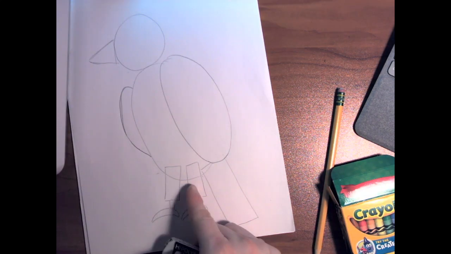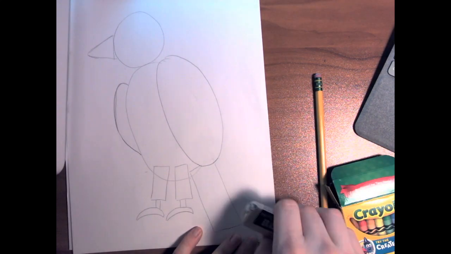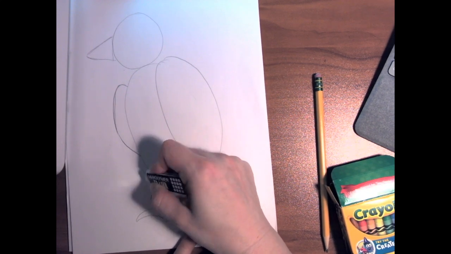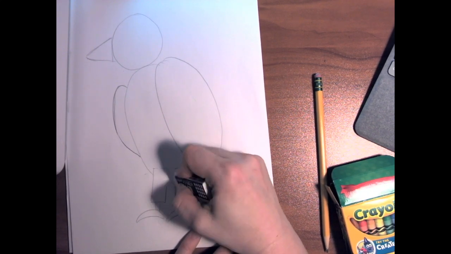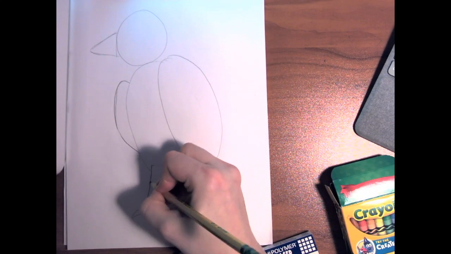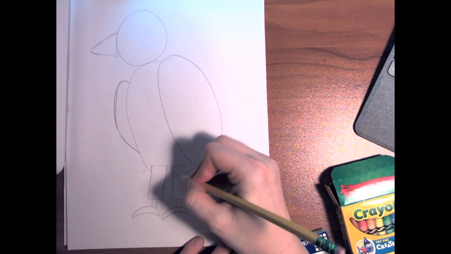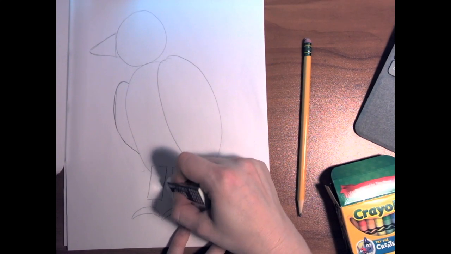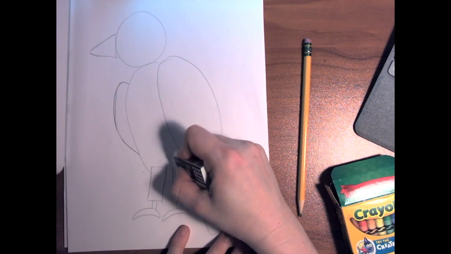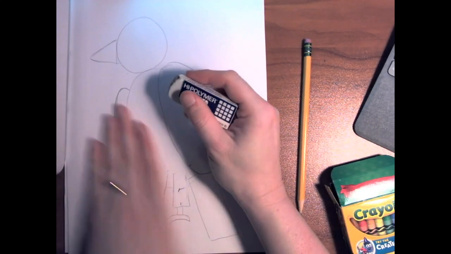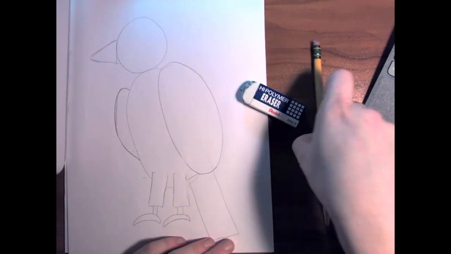Let's look at his legs. First, we need to erase the line that's in the back, which is the back of his body, because we wouldn't see that one at all. And I'll fix those two side lines, but then we're also going to erase the top.